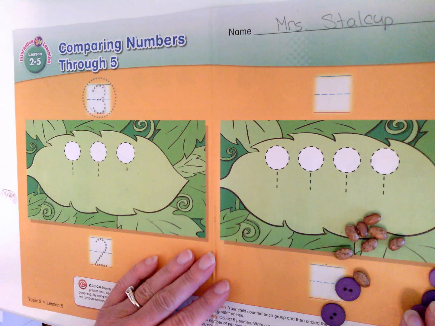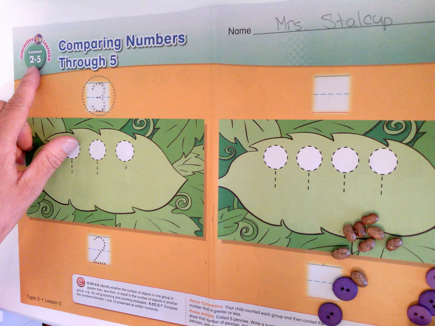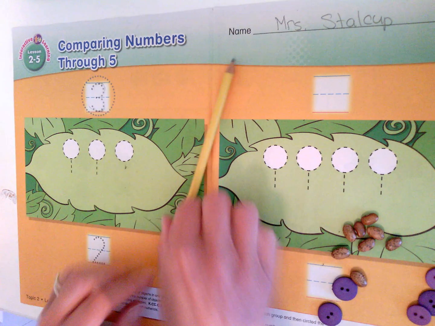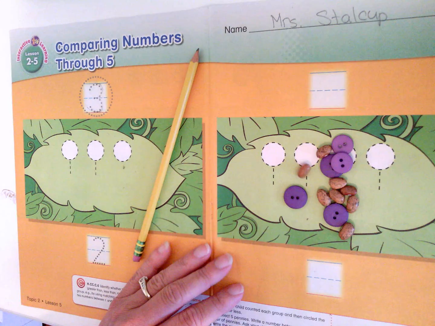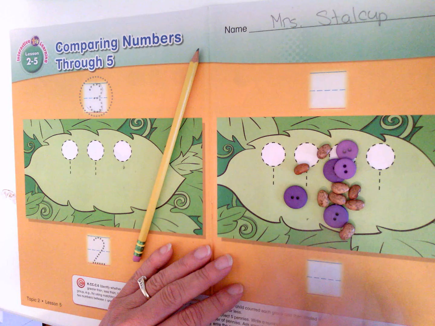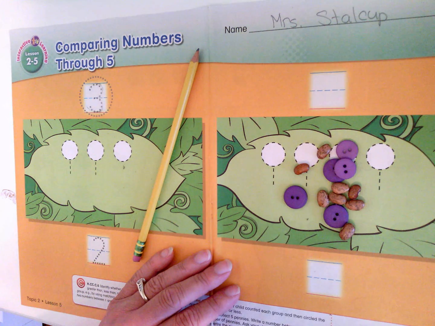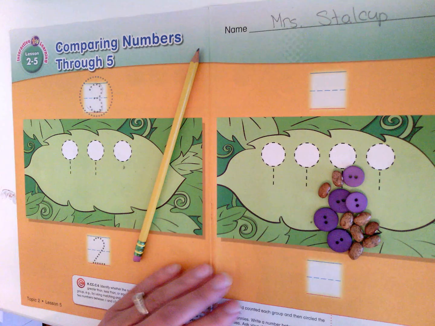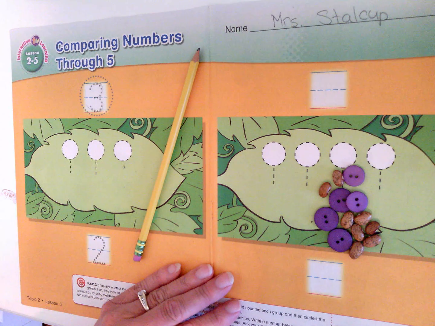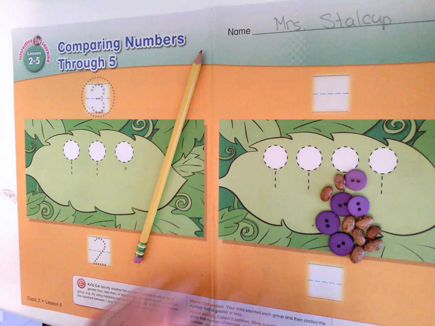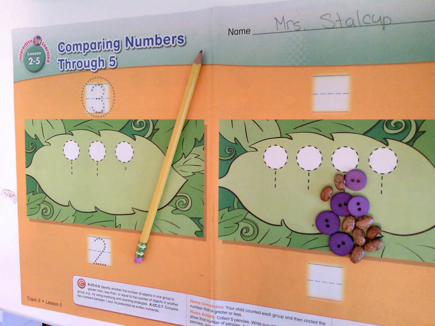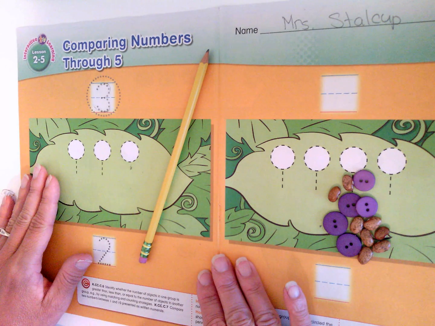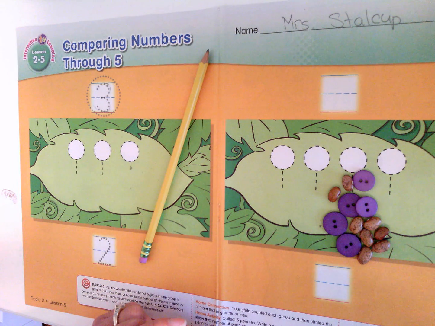Hi, for today's lesson, you need work map 2-5, you need a pencil, and you need some math counters. It's best if you have two different types of math counters. I'm going to use beans and buttons. You can use whatever little objects you have, but it's best if you have two different colors or two different types of counters because we are working on comparing groups. We're going to compare numbers through 5 to see which is the greatest and which is the least.